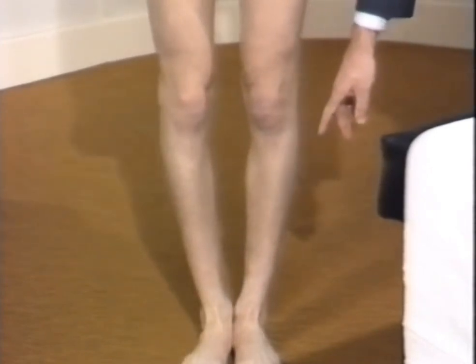We then examine the patient standing to see whether there is or isn't a deformity of the knee joint. With the medial aspects of both feet pressed firmly together, the medial aspects of both knees should be lightly touching each other. You will see in this man's case that this is not so, and he has therefore a slight bow leg or genu varum deformity.